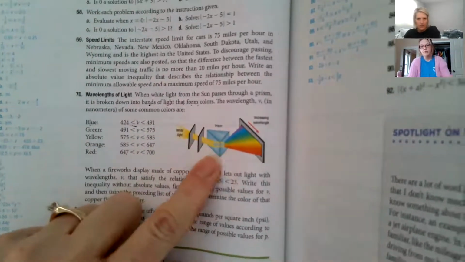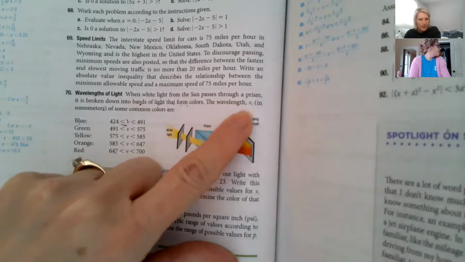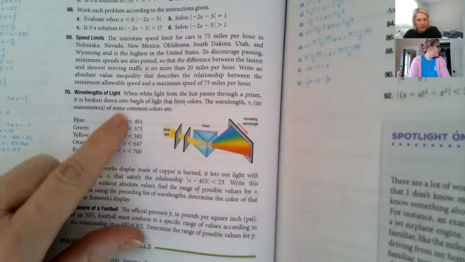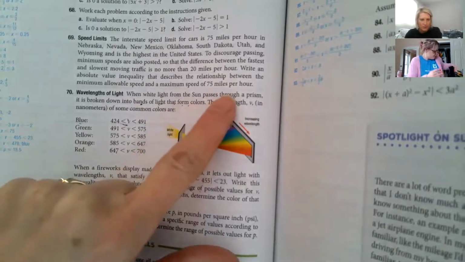I thought that was cool, if anybody watched my video. You can use this equation based on the wavelength, and it tells you what color it's going to come out to be when the sun passes through a prism. It's pretty cool.